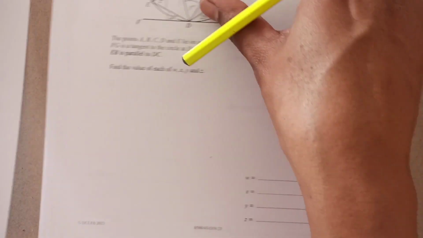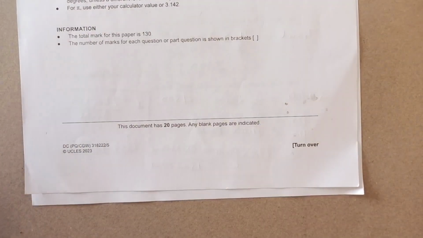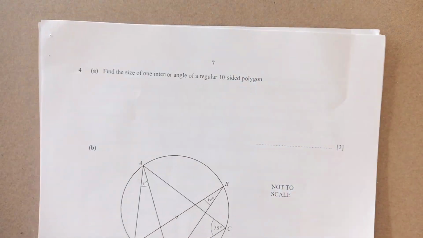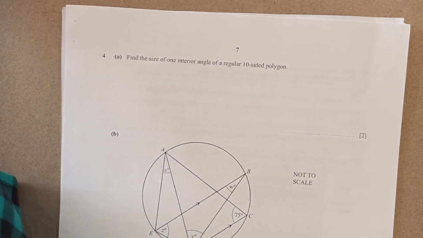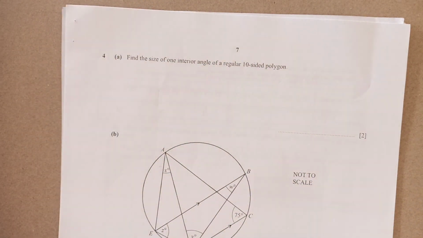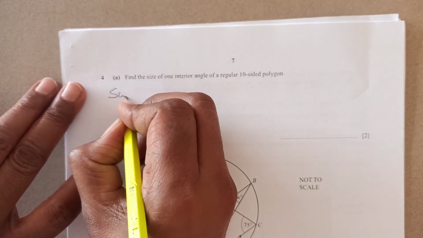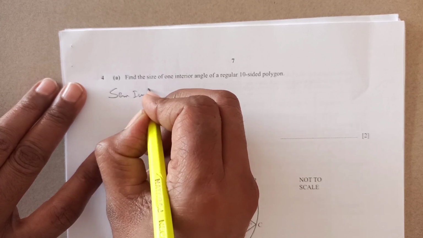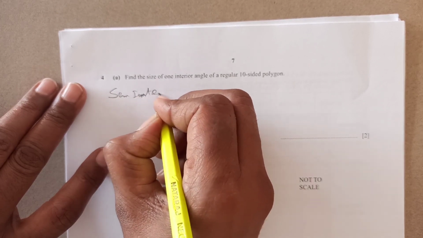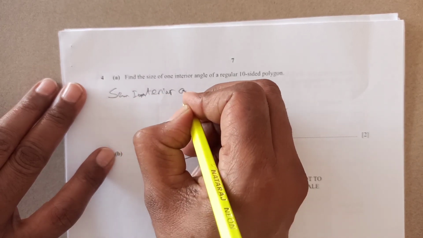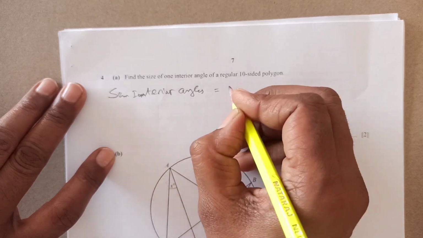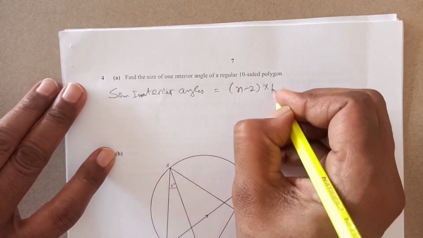Now question number 4. Find the size of one interior angle of a regular 10-sided polygon. So the sum of interior angles is (n minus 2) times 180.